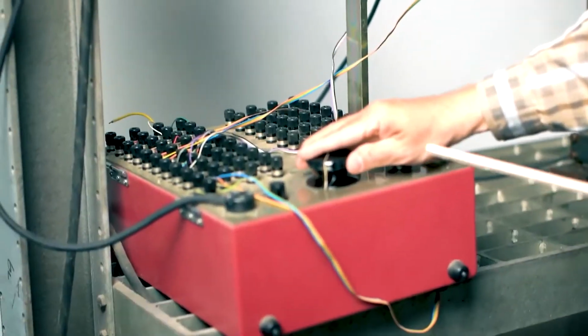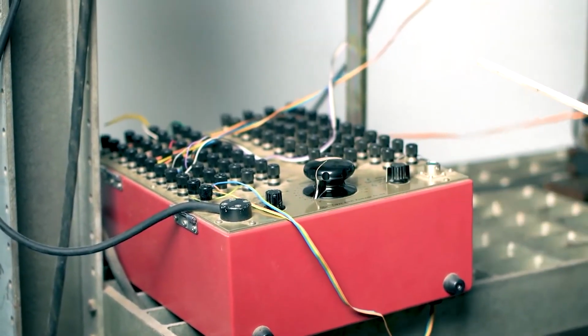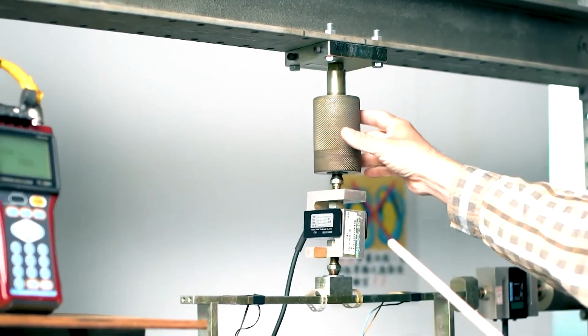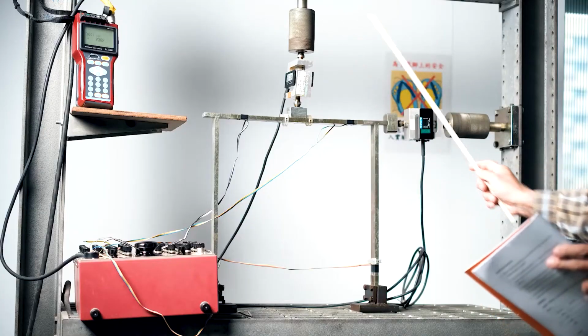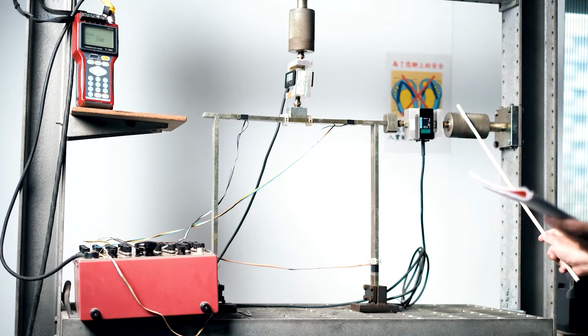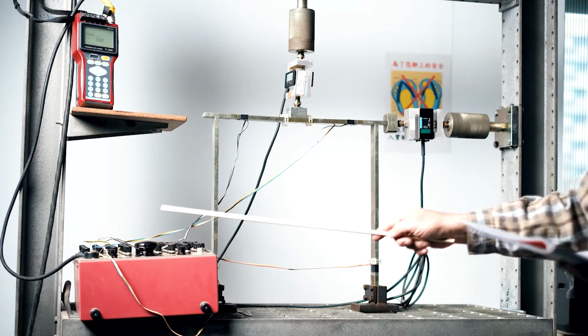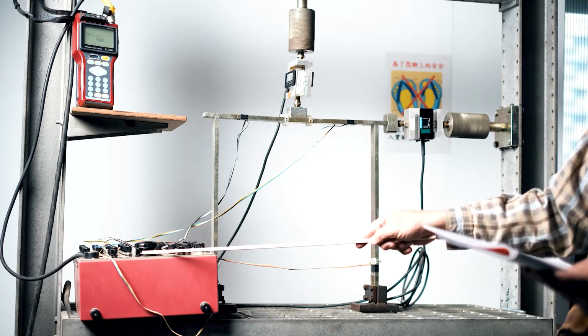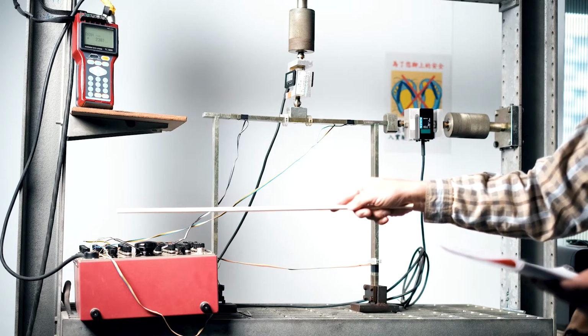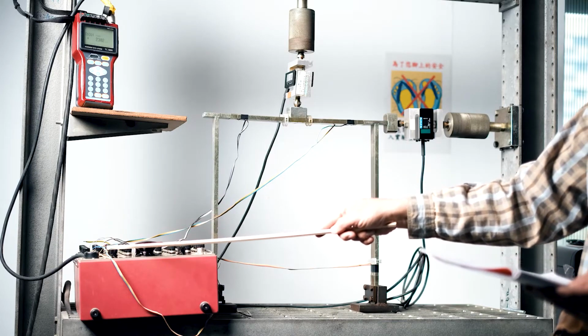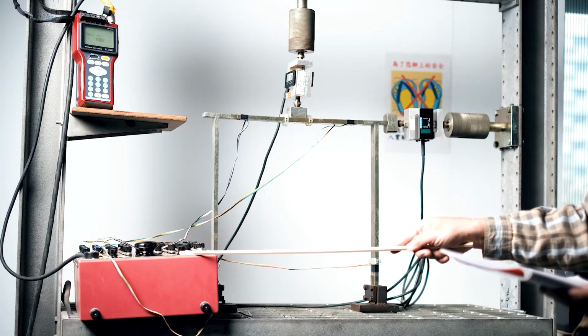If there are changes, unload it to 0 by turning the load apparatus. Note the strain gauge readings by setting it to 120 ohms and 2G dummy. Turn the main knob from 2 to 9.